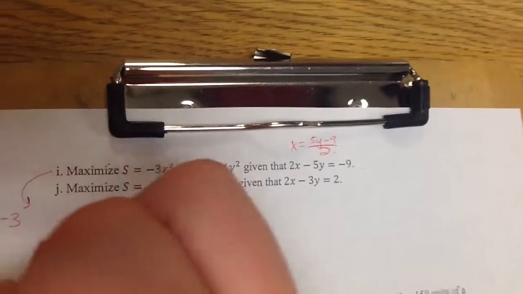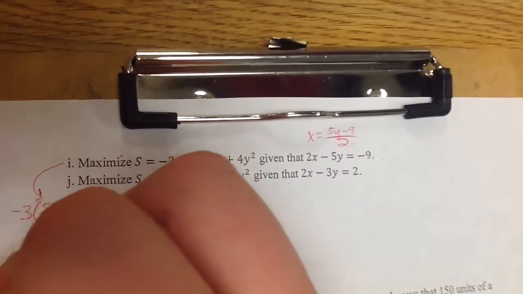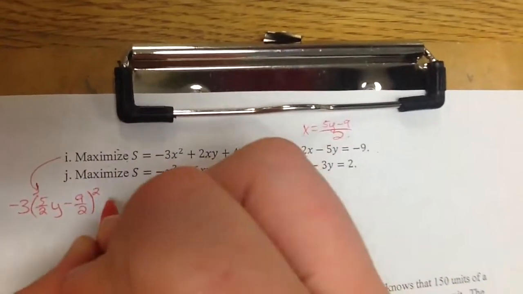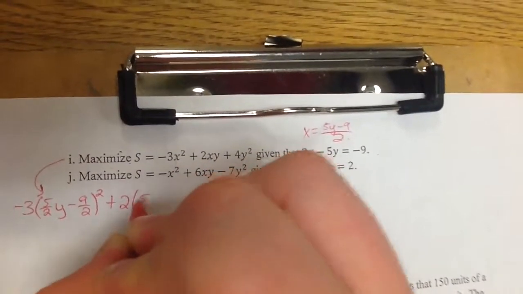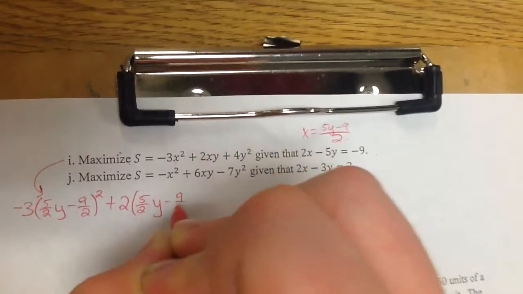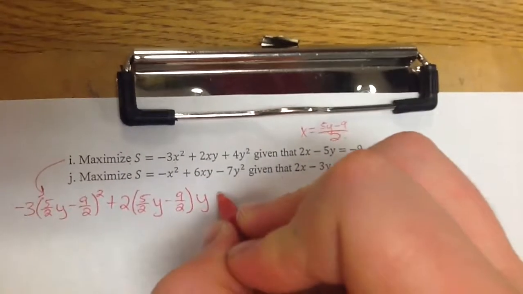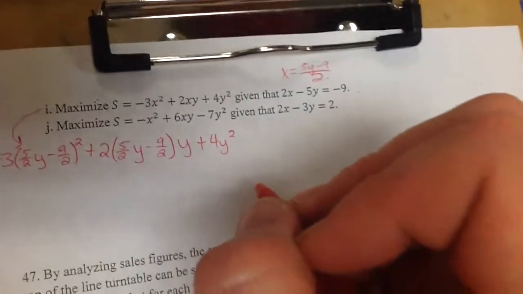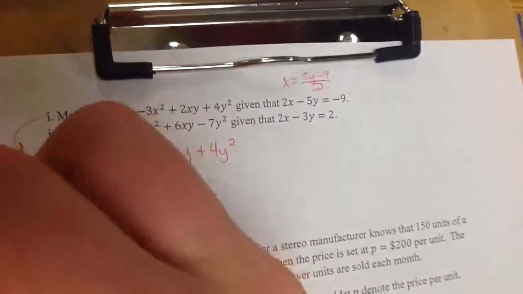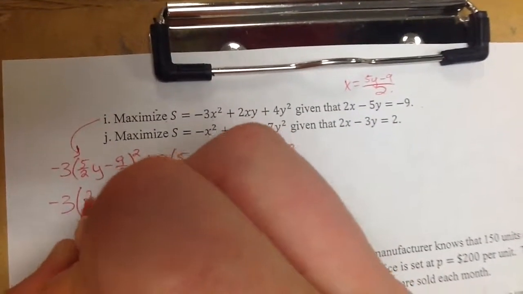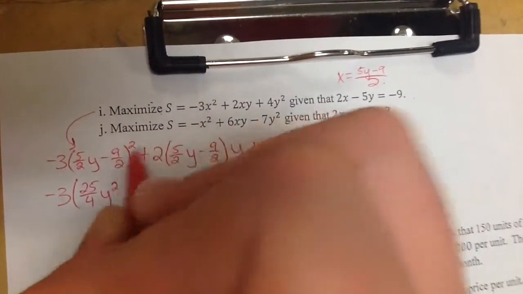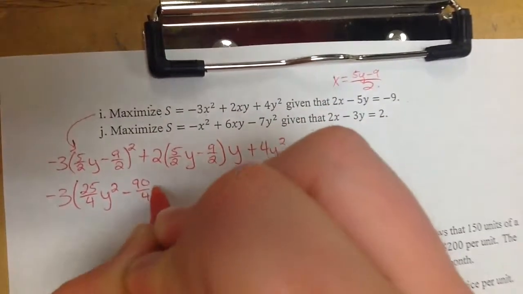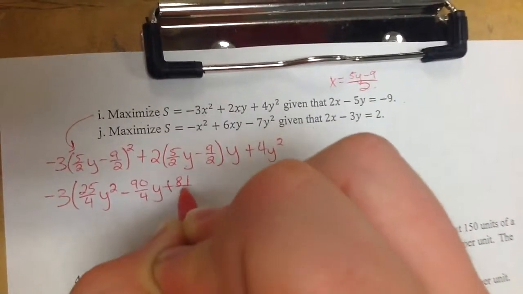So we had negative 3 times 5 halves y minus 9 halves squared plus 2 times 5 halves y minus 9 halves times y plus 4y squared. Well, then you just multiply that all out. So negative 3 times 25 fourths y squared minus 45 fourths y plus 81 fourths.